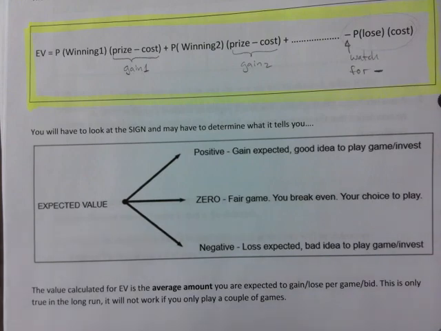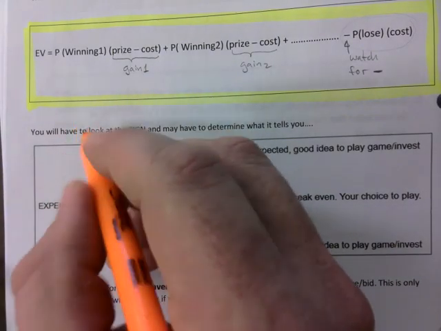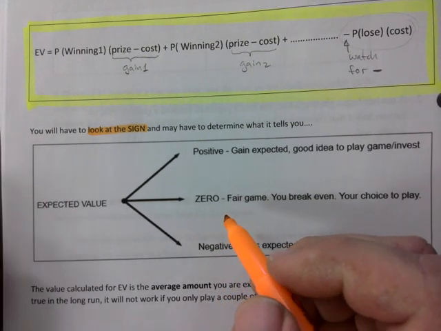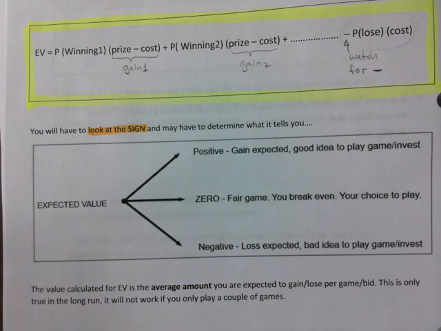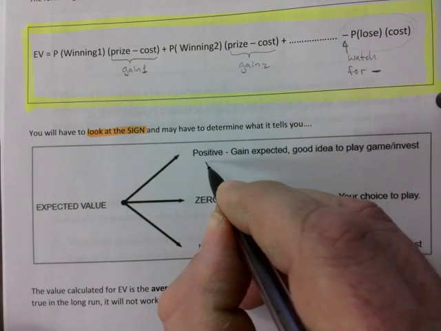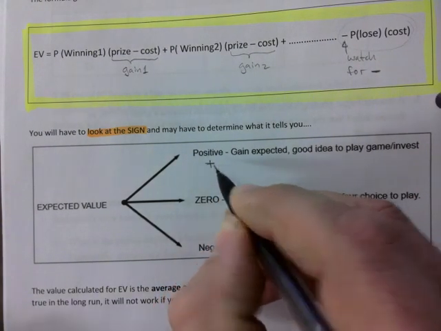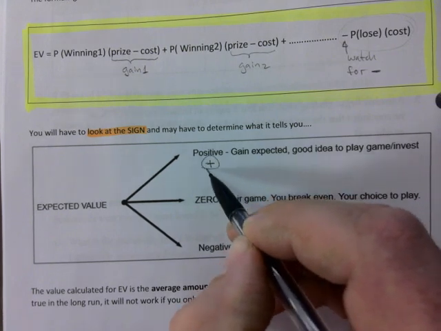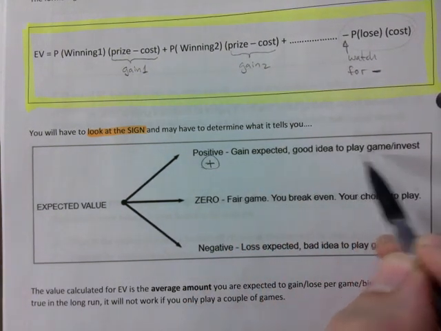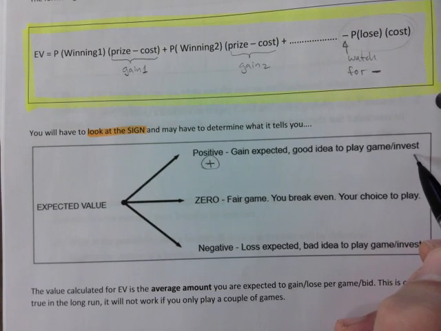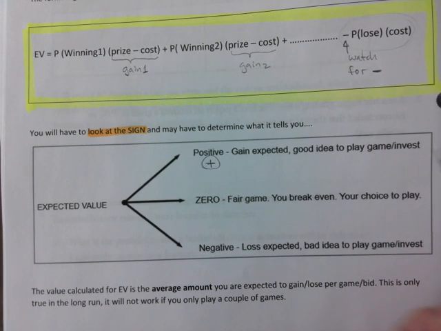I'm going to use a different highlighter. Look at the sign to determine what is going to happen. Okay, so if you have a positive answer, you plug in those numbers and you get positive, then gain is expected. You would consider it a good idea to play the game or invest in it.